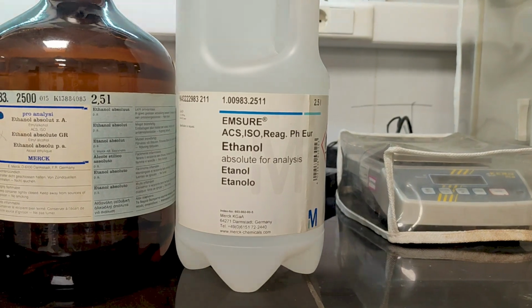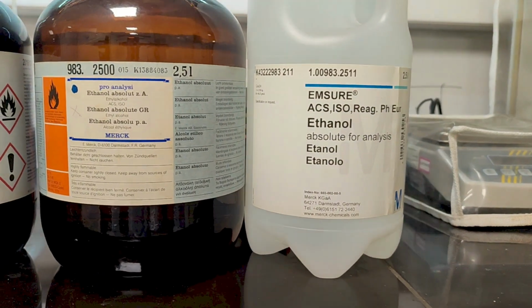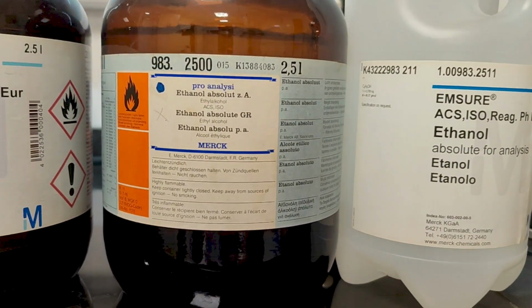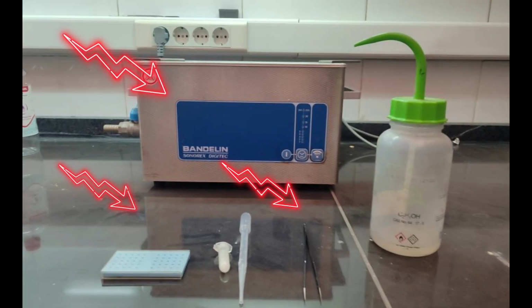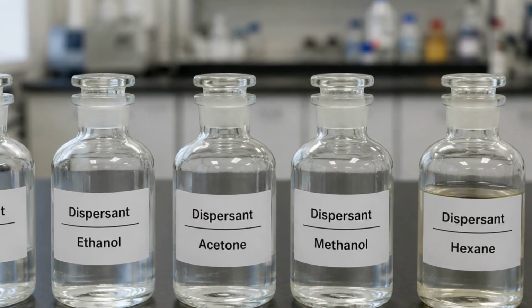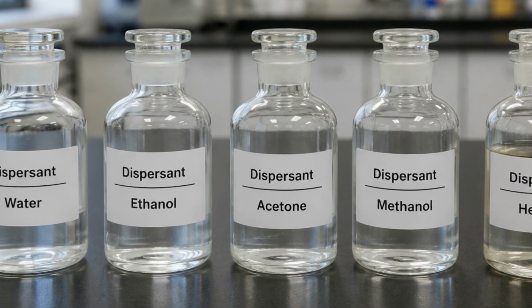To master this process, you will need a few essential laboratory tools: the appropriate dispersant, a suitable TEM grid, an ultrasonic bath, precision tweezers, and high-quality micropipettes. The first critical step is selecting the right dispersant.